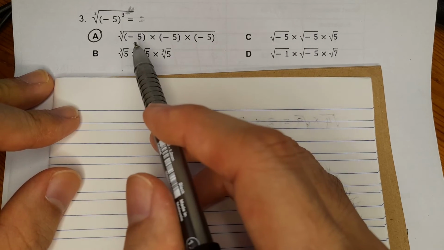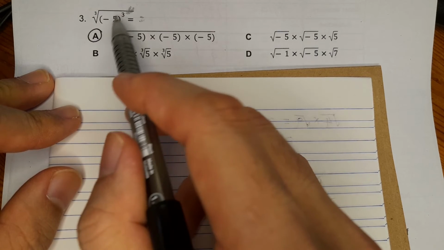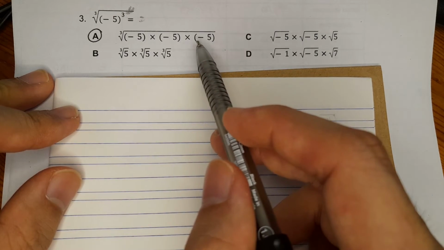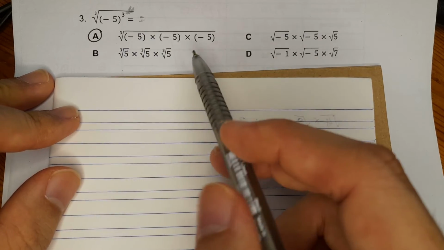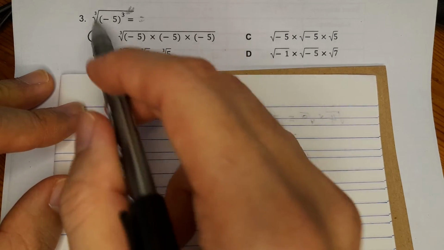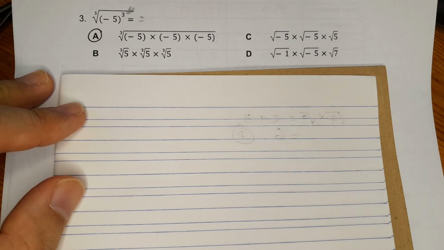This is just testing your understanding. The (-5) in brackets being cubed means it's -5 times -5 times -5, and the entire thing is under the cube root. We are looking for the cube root of this entire expression. So the answer is A.